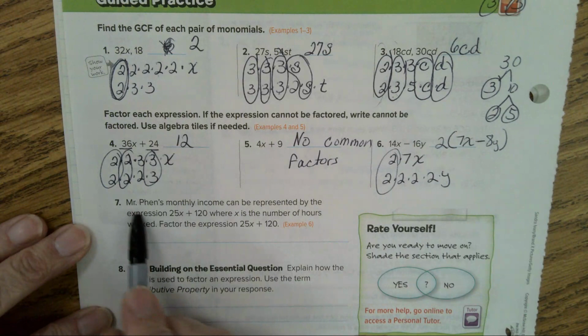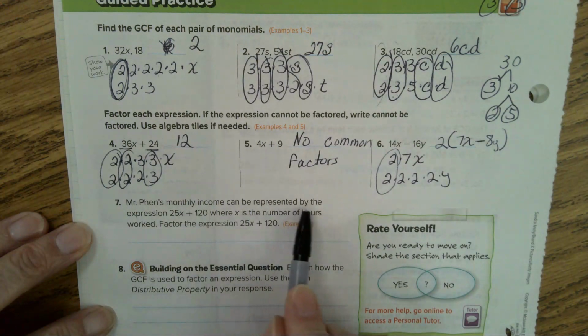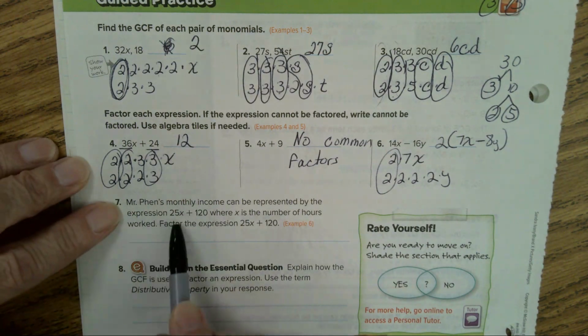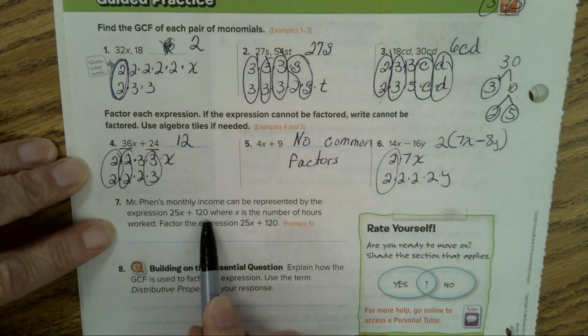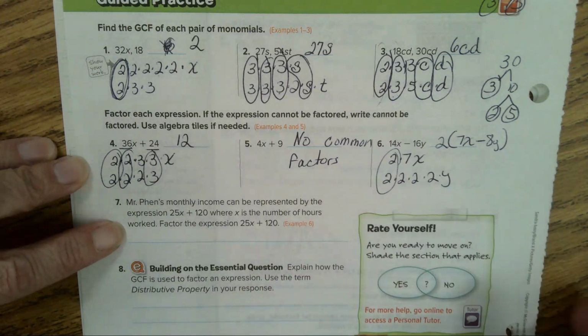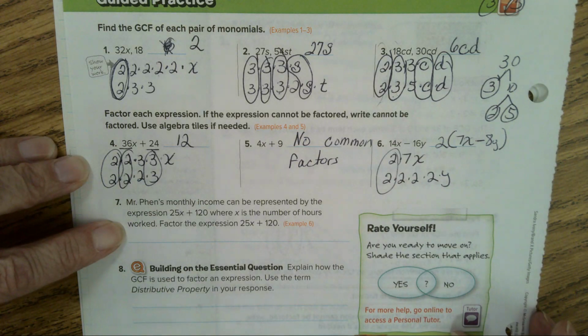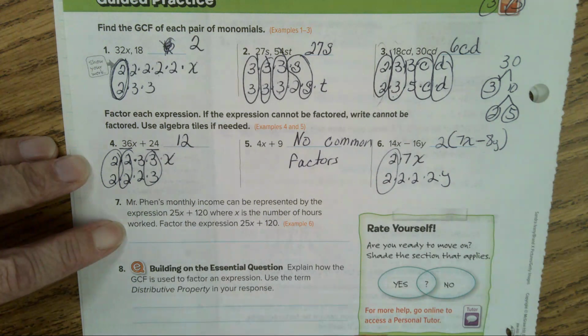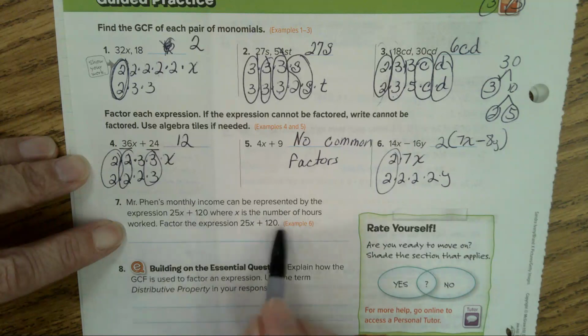Mr. Finn's monthly income can be represented by the expression 25x plus 120, where x is the number of hours worked. There's a question on your test that's really easy, and it's set up like this, and it says what represents the number of hours worked. All you have to say is an x. It's a really easy question, but it's so easy some of you will find it hard on the test. Now, factor this expression.